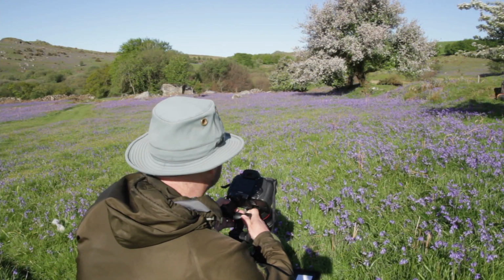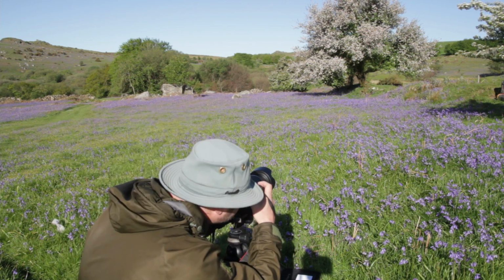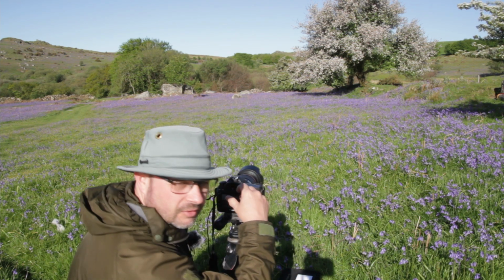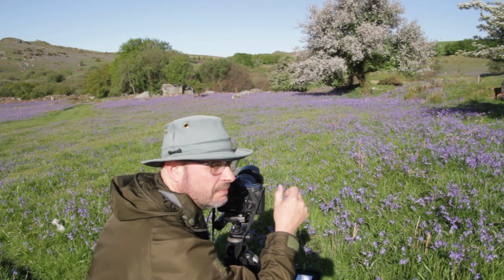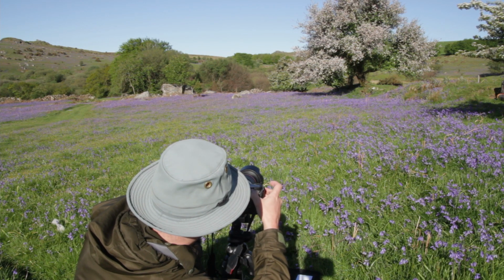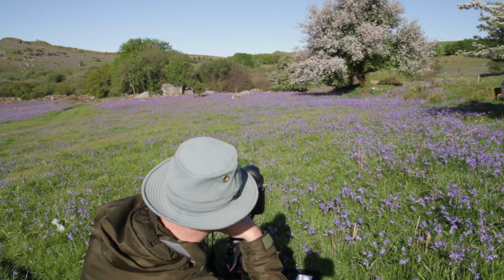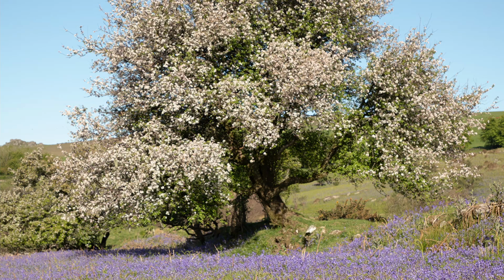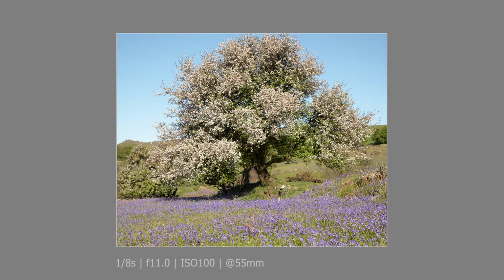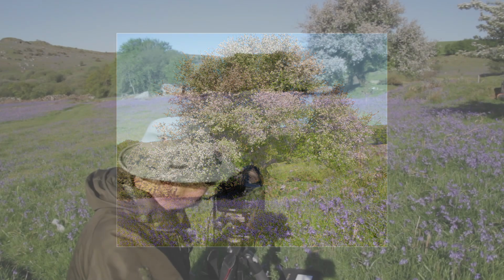Okay, so let's see if we can get this composition back how we wanted it. In fact, I'm going to take a few different compositions and I'll show you the best one. But just for information, I'm shooting at about f8, 1/250th of a second. In this case, I think the custom white balance has worked well. I like the feeling of warmth that has been retained from the original scene. In the end, I settled on including the whole tree. The carpet of bluebells in the foreground and the more understated tree in the background adds a little depth.